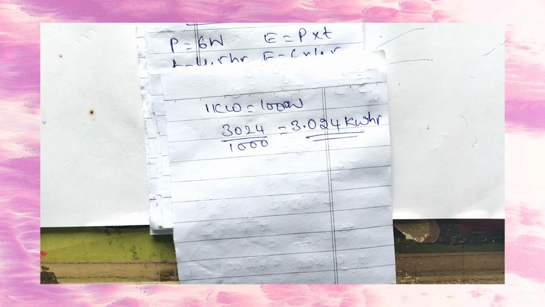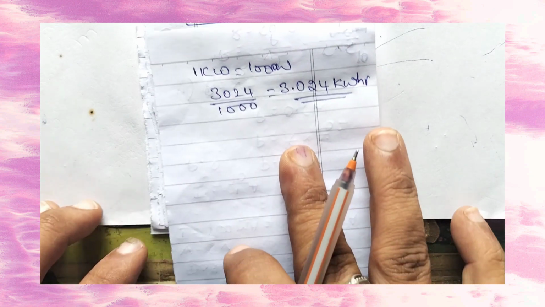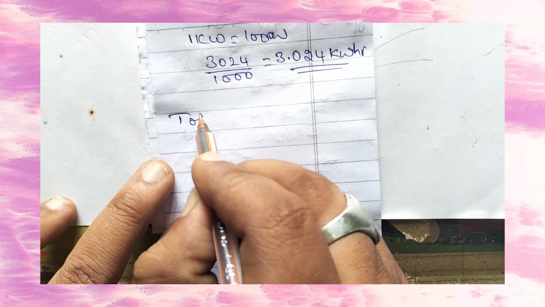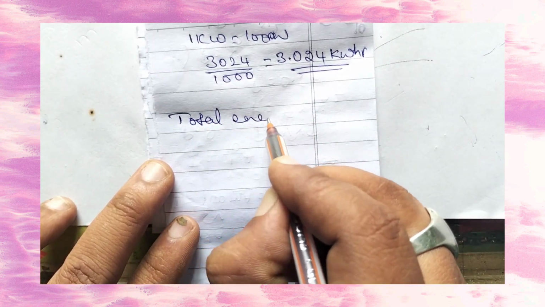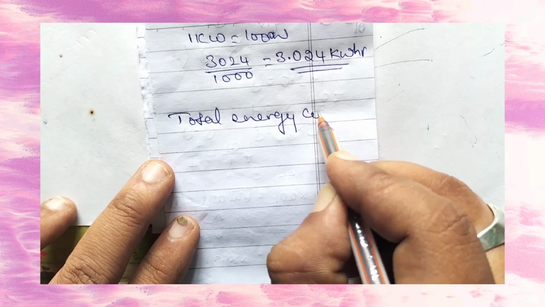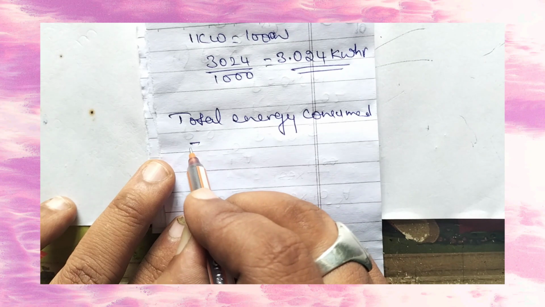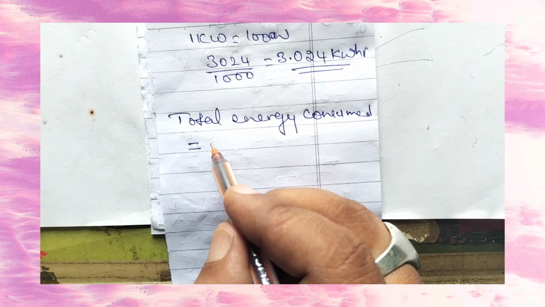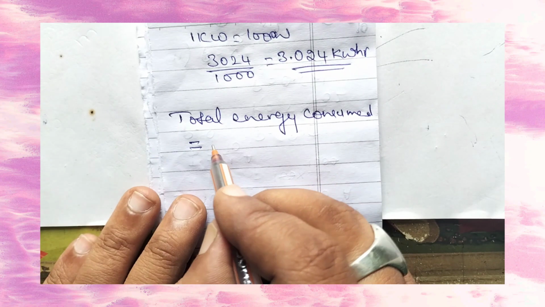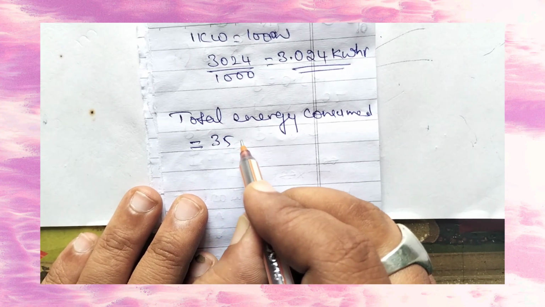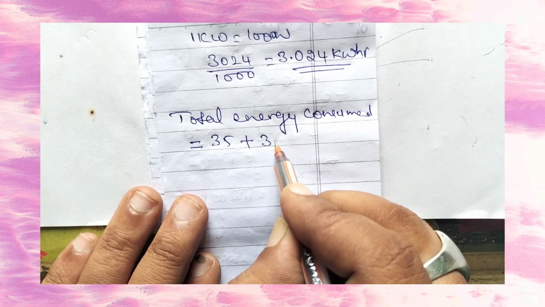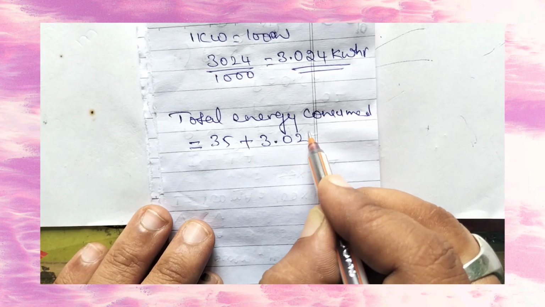Now let us calculate the total energy consumed. So let us see how much total energy is consumed. Total energy consumed is equal to the energy consumed by the 250 watt bulb when operated for 5 hours per day, which is 35, plus this 6 watt bulb, 3.024.